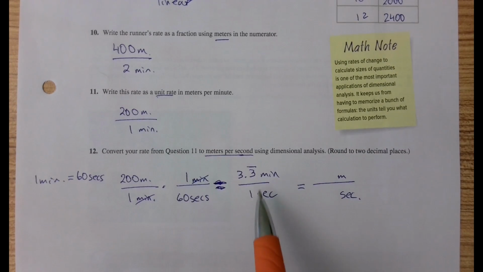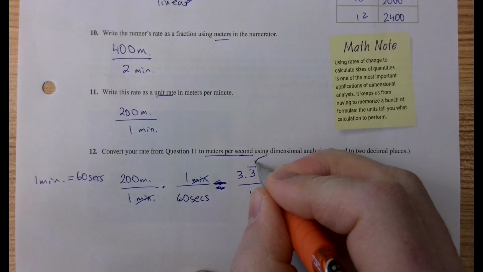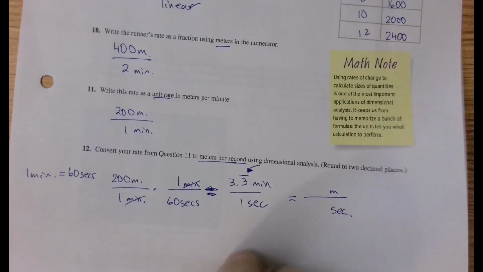Unfortunately, doing calculations, we'd need all those 3s going on forever and ever and ever. So this is just notational. I don't know if you remember this from earlier studies of math. That line over the 3 says repeat that forever.